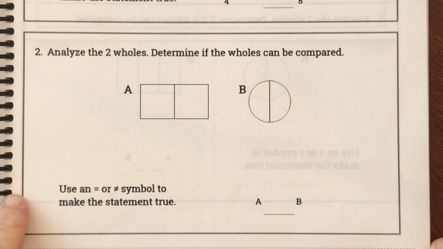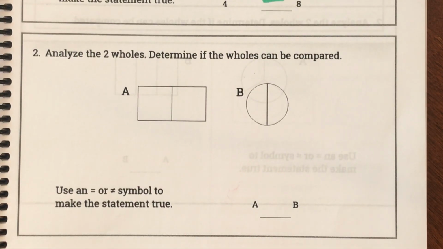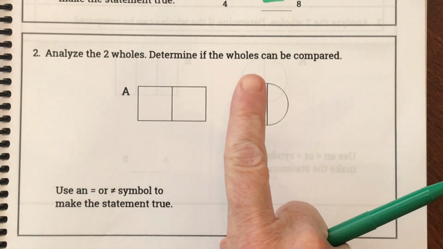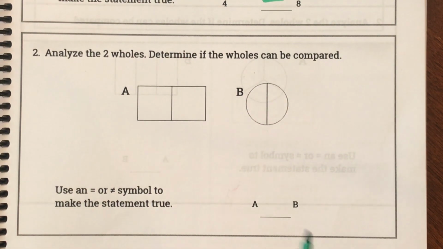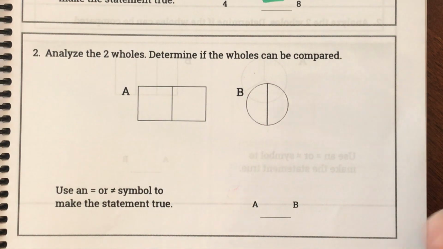All right, let's look at our next one. Analyze the 2 wholes. Determine if the wholes can be compared. We have a rectangle and we have a circle. So can they be compared? No, because we have to have same size and same shape. So they're both small, but they're not even the same shape.